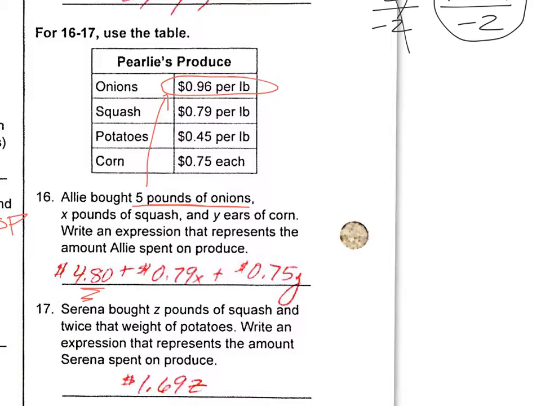Okay, X pounds of squash. So squash is 79 cents per pound. So that's where that comes from, 0.79 times X. And then Y ears of corn. And corn is 75 cents each ear, so it's 0.75 times Y. So it says write an expression that represents the total amount Allie spent, so you have to add all those together.